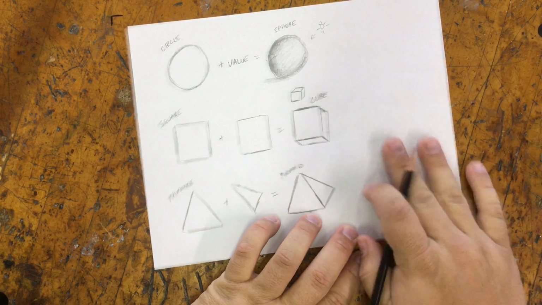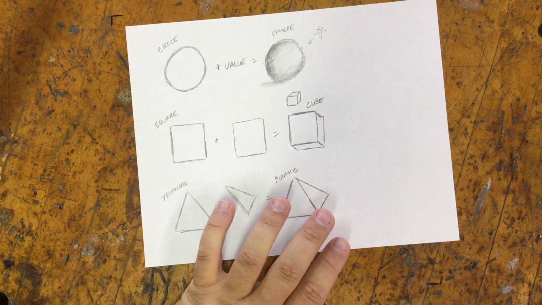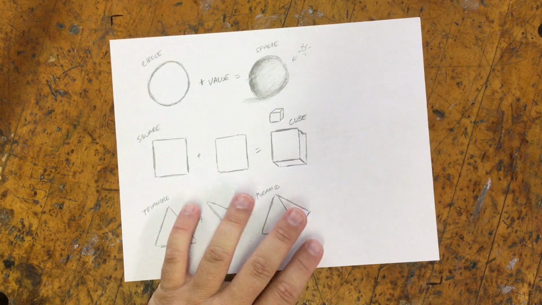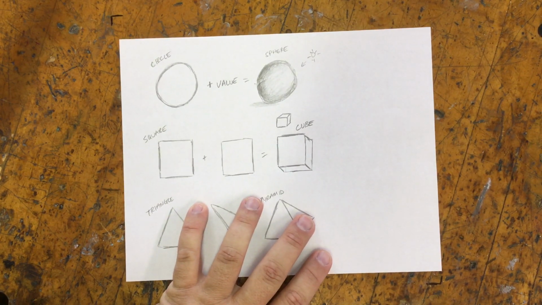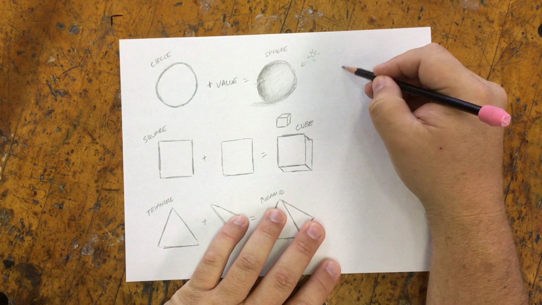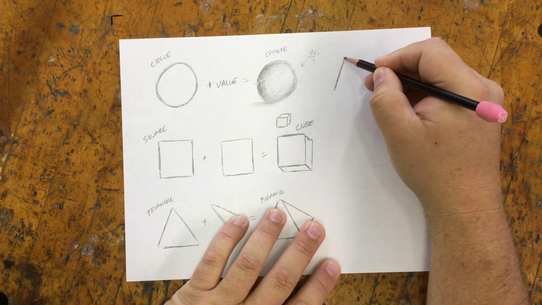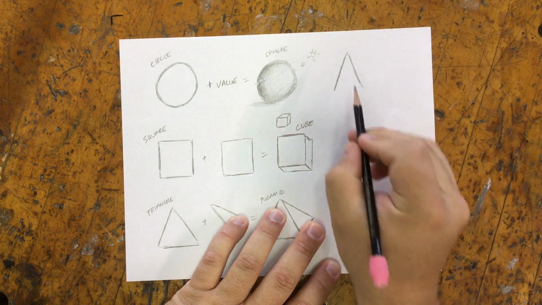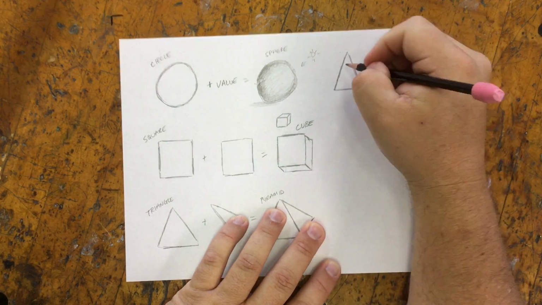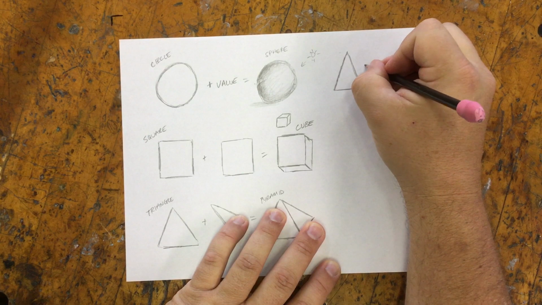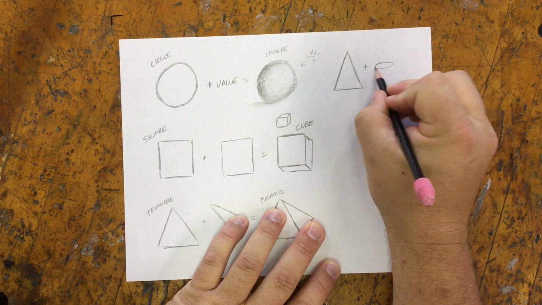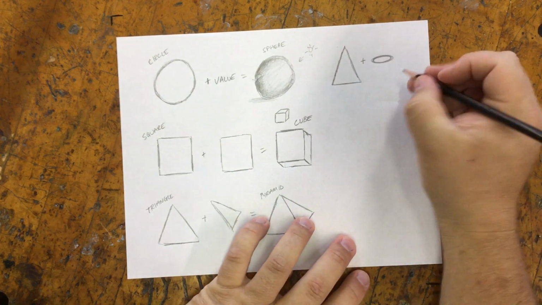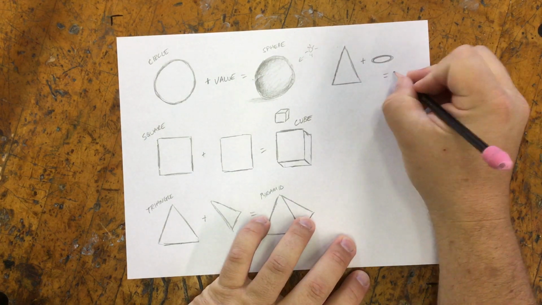And I'll just go over here on this side of my paper. I may have to draw just a little bit smaller as we're going. So I'm going to continue with the triangle. And again, I'm freehanding this. And I'm going to add an oval to it. So you probably already know what this is going to turn out to be, and I'll just have to draw it down here.